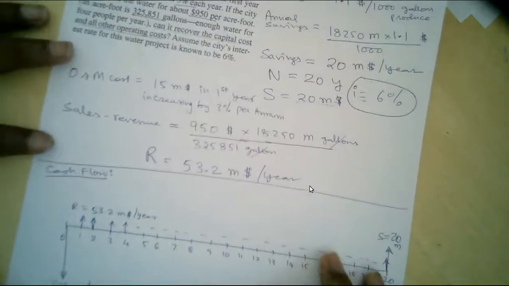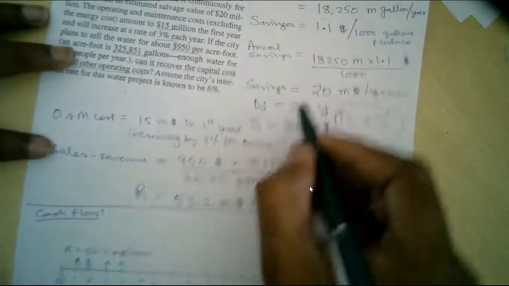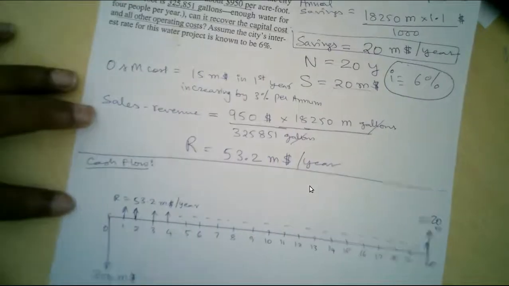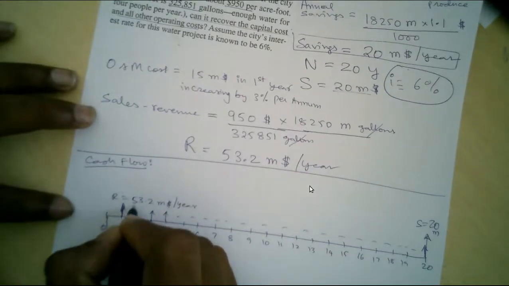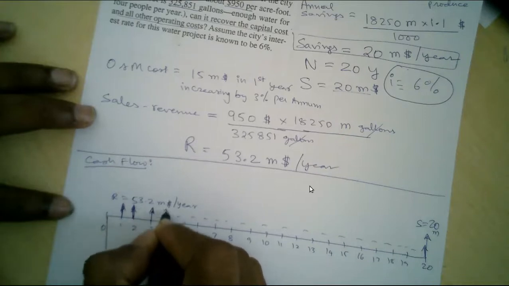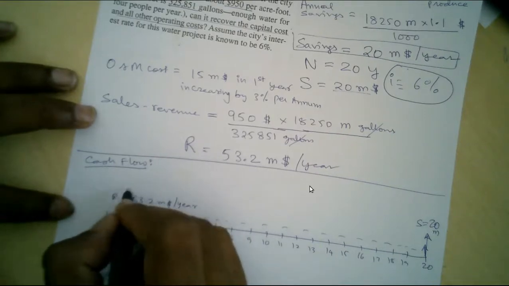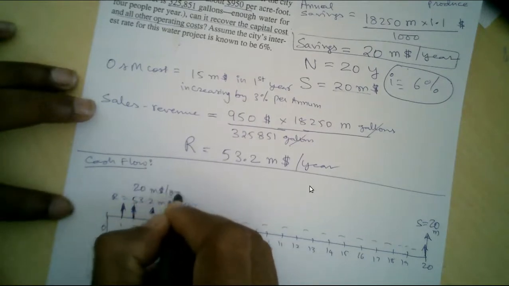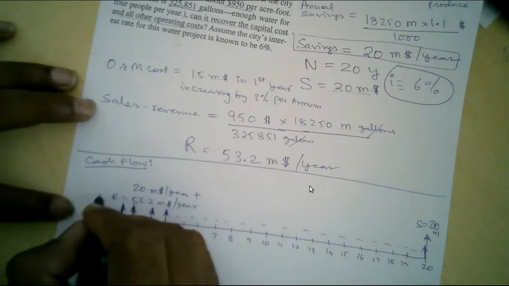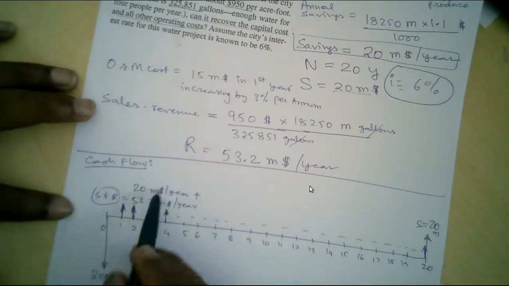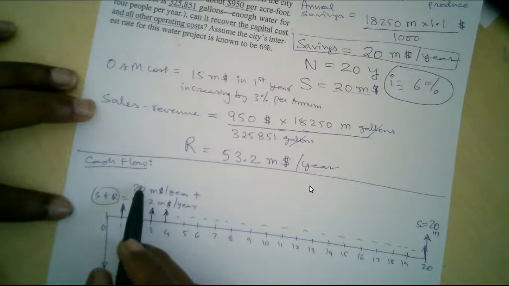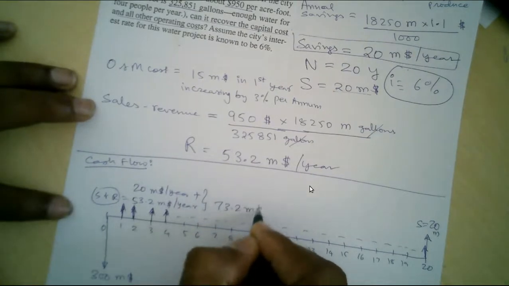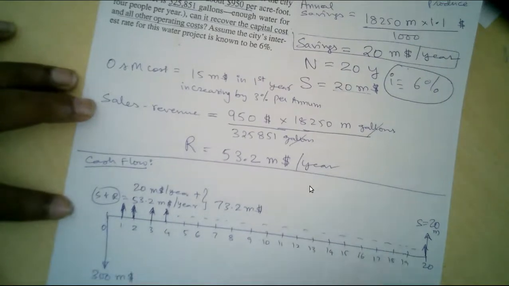Okay, next, what else is there? So there is a savings. Okay, so savings of 20 million every year is there. So here, if I add savings of 20 million, just the same thing, revenue and savings both will be added. So plus $20 million per year. So this is savings and revenue. So here this will be 53.2 plus 20, that means 73.2. $73.2 million every year for the next 20 years.